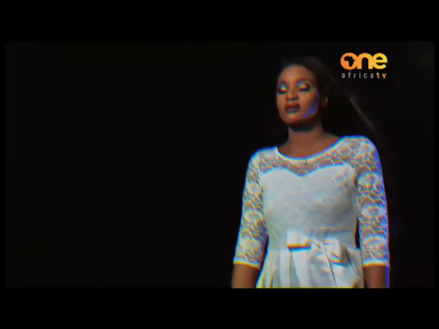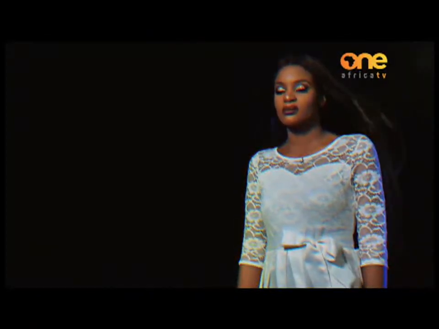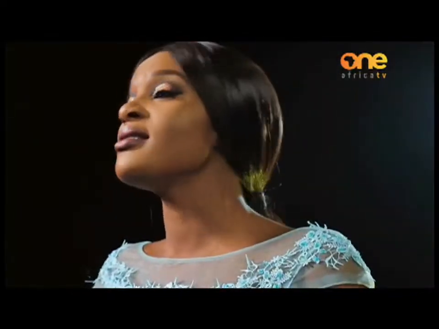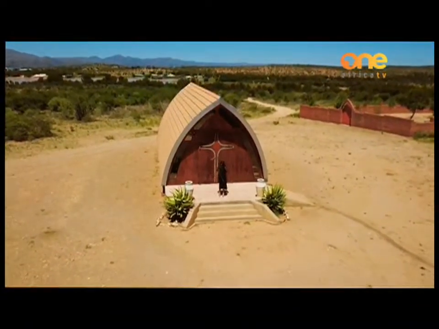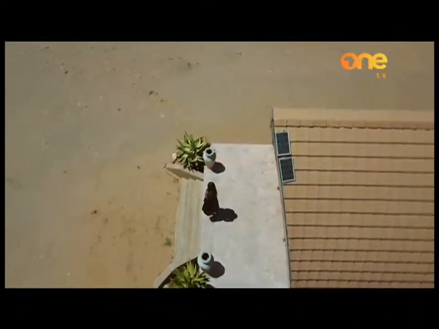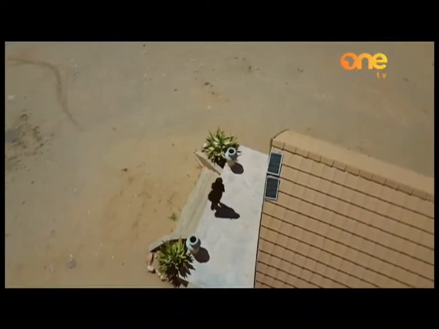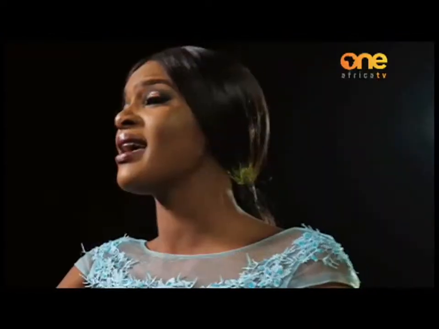Standing in your presence alone, I've come to know more of who you are. Had lost my touch, thought I had it all. Strayed away from grace, now I've come to seek your face.